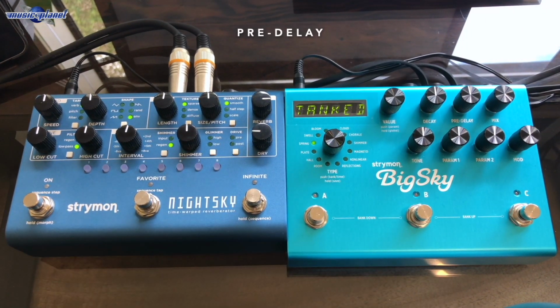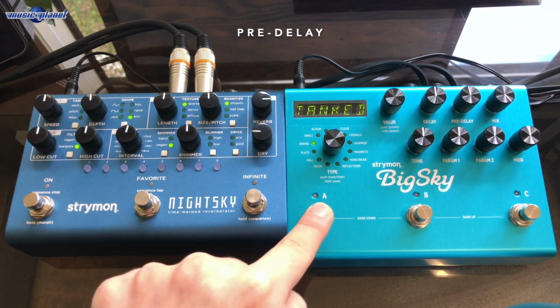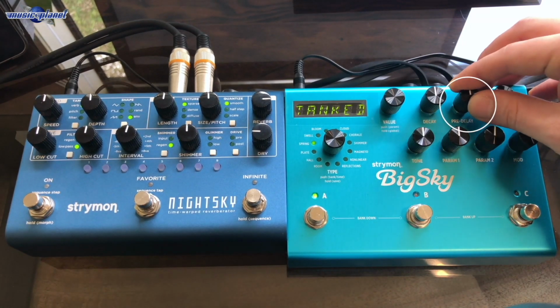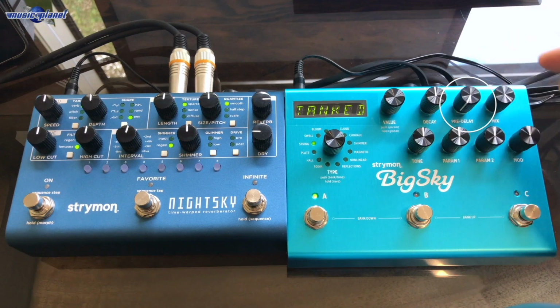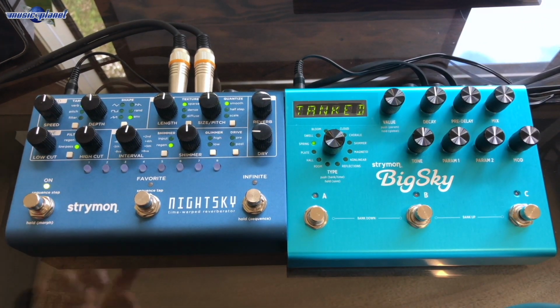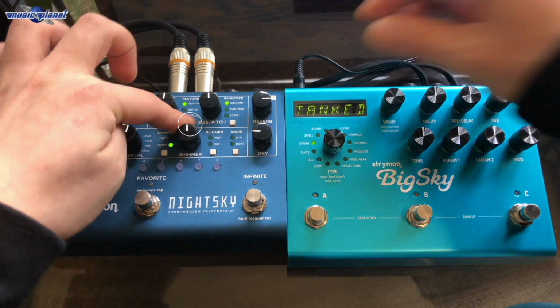Now let's have a look at pre-delay. The Big Sky again has one knob for pre-delay, increasing it or decreasing it. While on the Night Sky, you have to hold down the texture button and adjust the reverb knob.